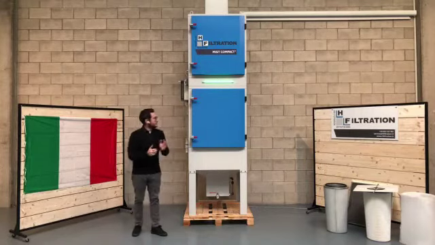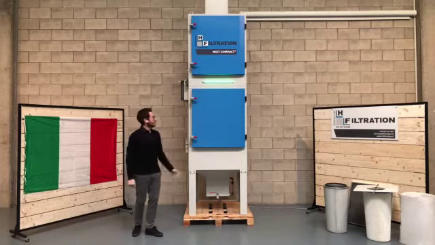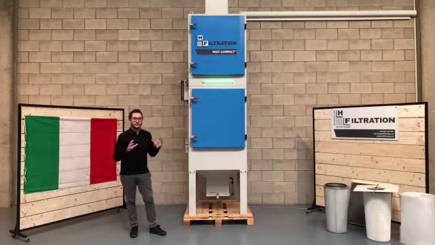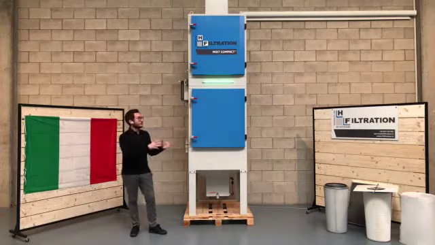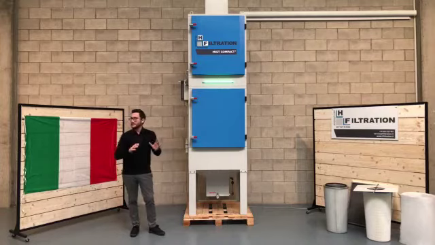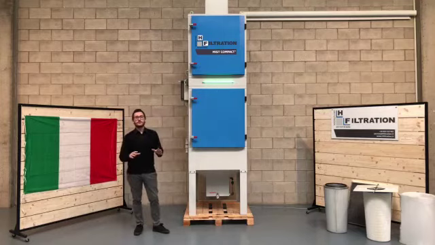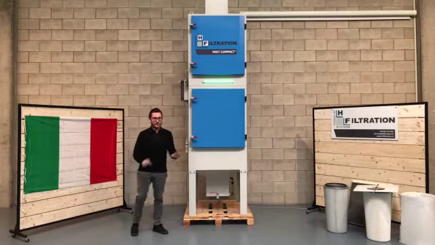Okay, so as I was telling you, today we will discuss and go through the Mist Compact filtration unit. Some of you recognize this unit. We are in the world of the oil mist. Here we are talking about the centralized system. The Mist Compact is the centralized system used basically for emulsion, so all those mechanical applications where there is oil mixed with water. Okay, so oil miscible with water.